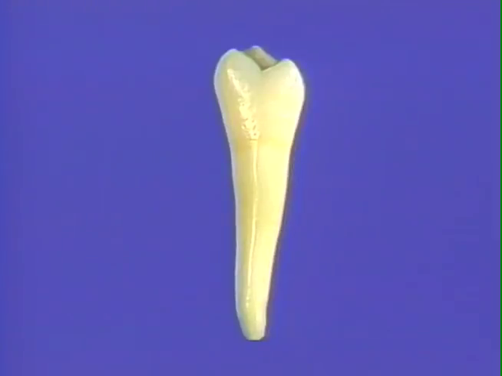The two cusp type presents a single lingual cusp on the lingual surface. No lingual groove is present, but a developmental depression is normally found on the distal lingual. The single lingual cusp is approximately the same height as the two lingual cusp type. The lingual surface is generally smooth and convex.